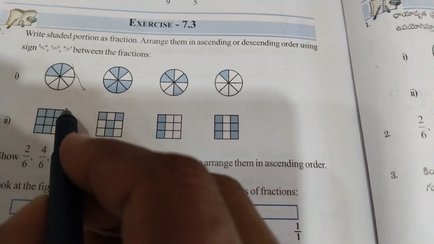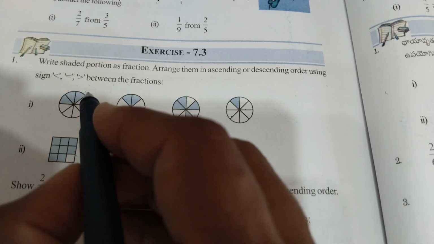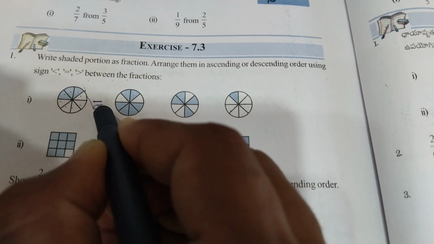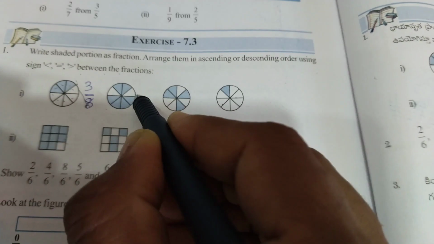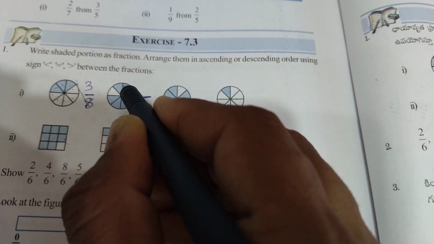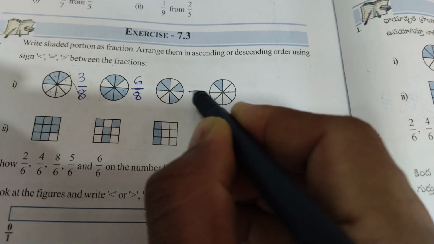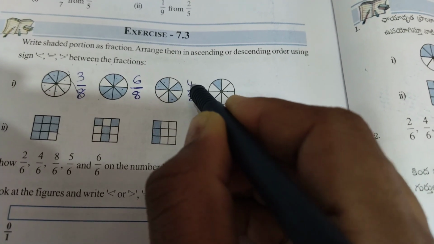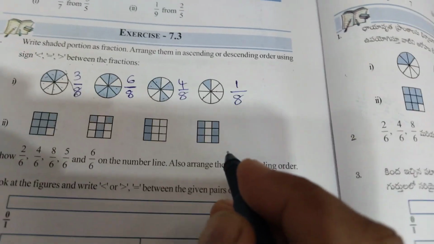If we write fractions for these pictures, 1, 2, 3, 4, 5, 6, 7, 8. 8 is the denominator. And how many parts were shaded? 3 parts were shaded. 3 by 8. Here 8 parts were divided, and how many shaded? 1, 2, 3, 4, 5, 6. 6 by 8. Coming to this picture, the denominator is the same 8, and 4 parts were shaded. And here 1 part was shaded out of 8 total parts.